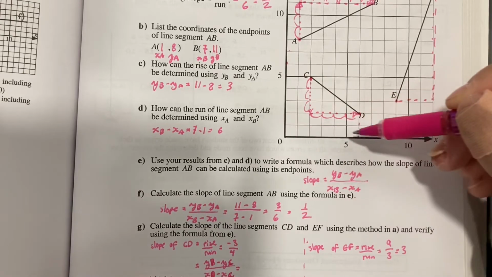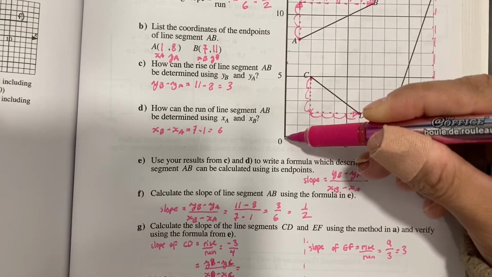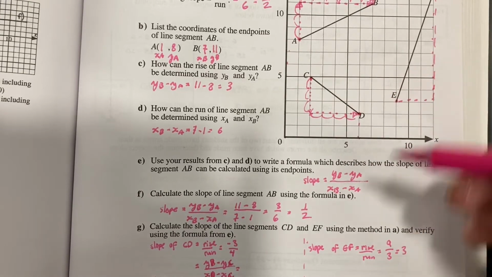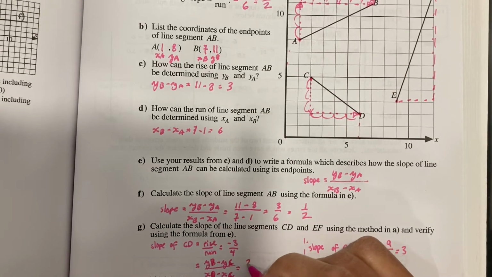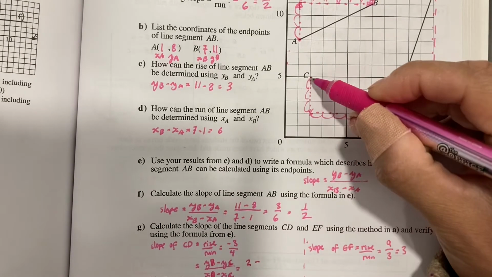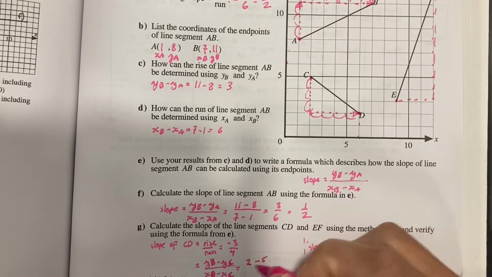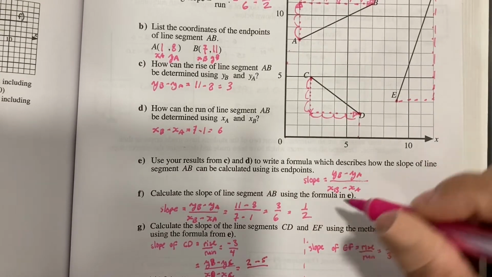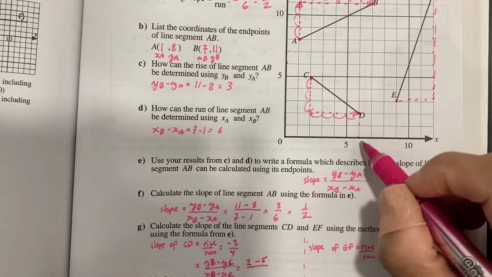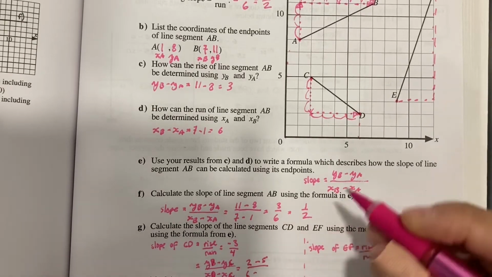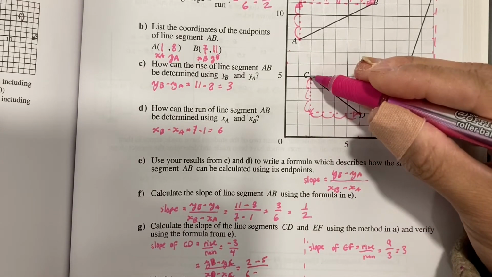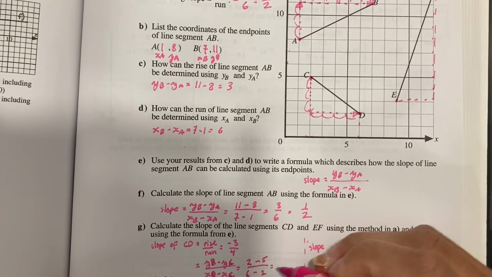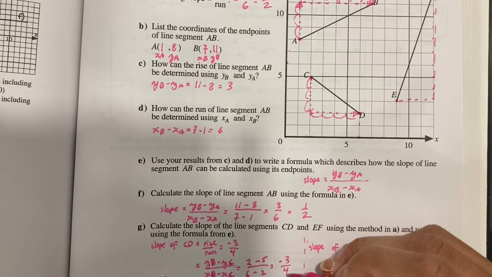If this is 0, and this is also 0 on the y-axis, we're going up by 2. So YD is 2 minus YC, which is 5, which is negative, and XD is 6, subtract 2, which gives -3 over 4.